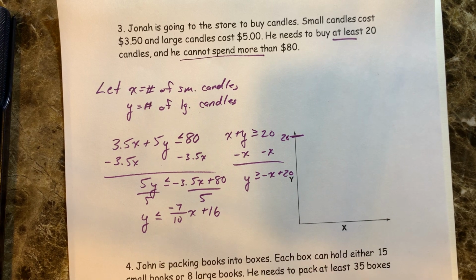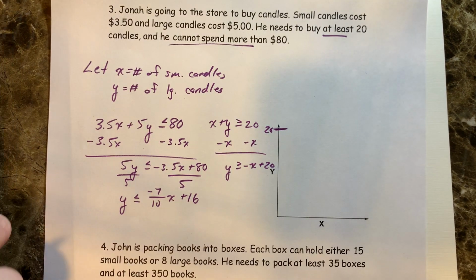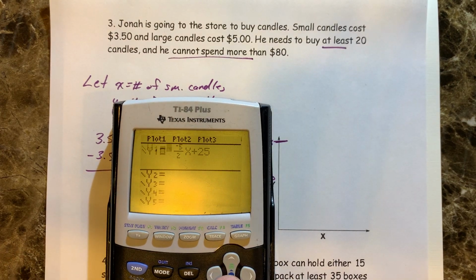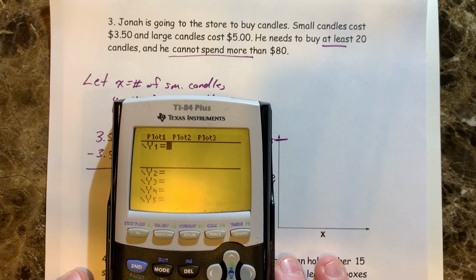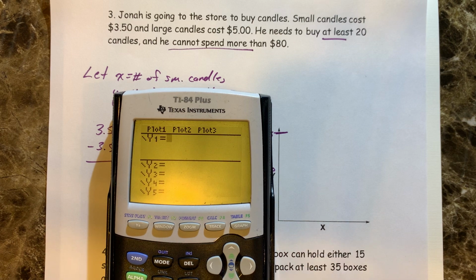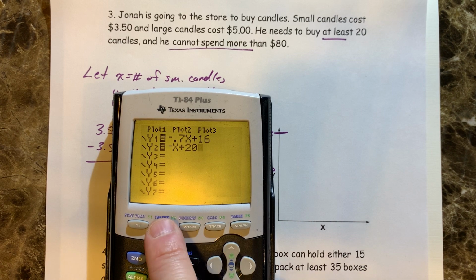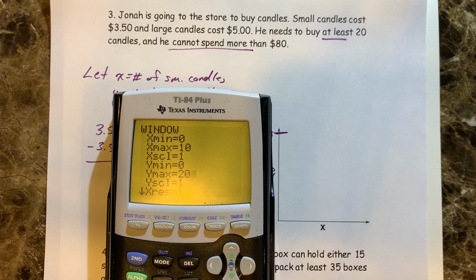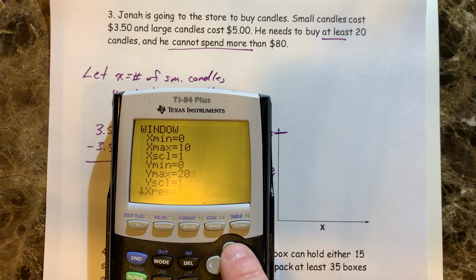So when we go to the calculator to do this now, we're going to end up having to clear out our old one, because we only graphed one of them, and we're going to go ahead and put in negative 7/10, which is negative 0.7x plus 16 for one of our equations, and negative x plus 20 for our other. We know in the window that the highest number we need for the y maximum is 20, but we don't know the other one.